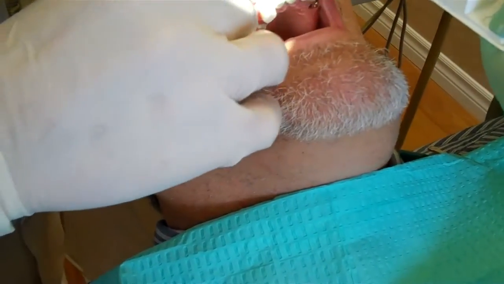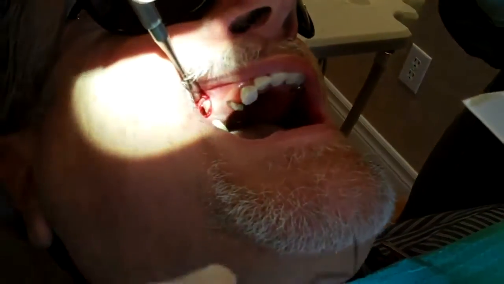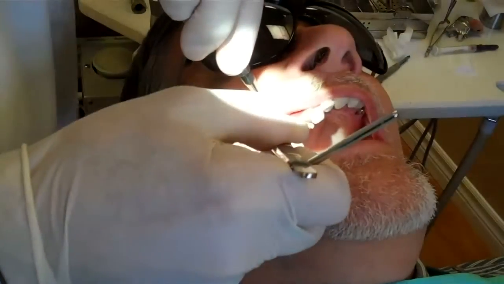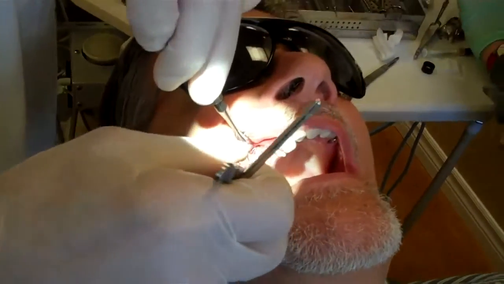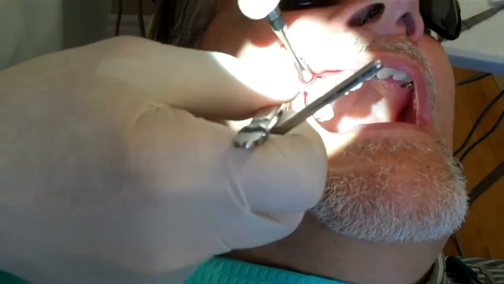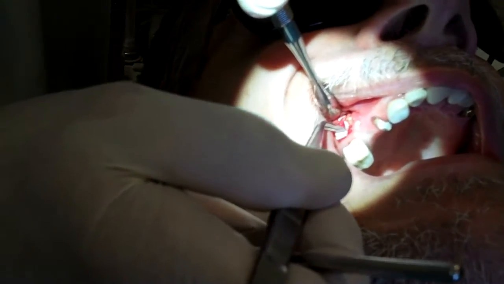But it's amazing, they found it to be very compatible with the body. We can do all kinds of repairs with it. It's got to remain a little damp, and so it will remain damp. This is a resorbable material, in other words, it will shrink down. His sinus cavity was so inflamed and infected that it literally poked right through here.